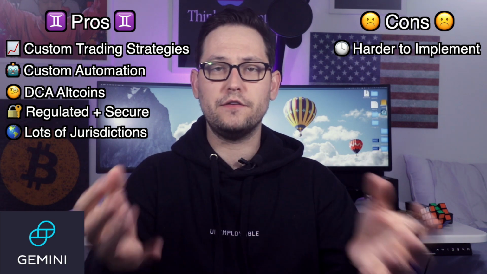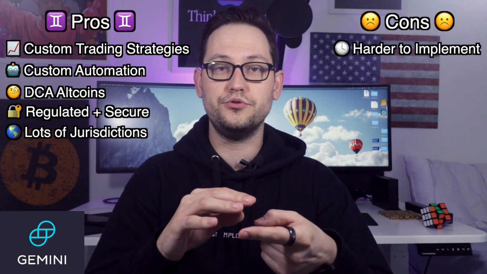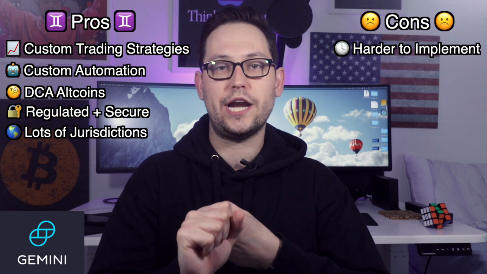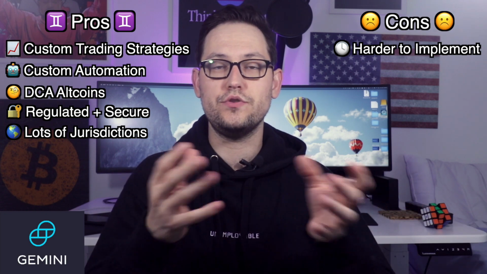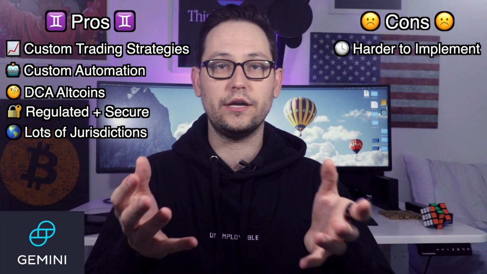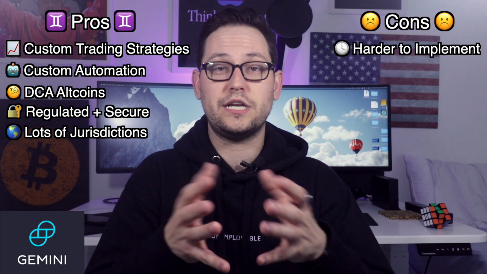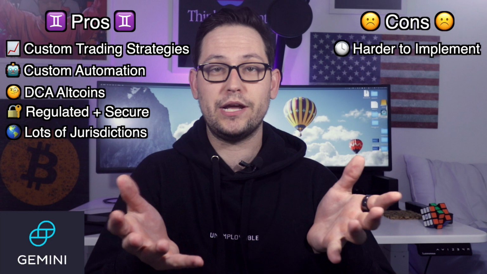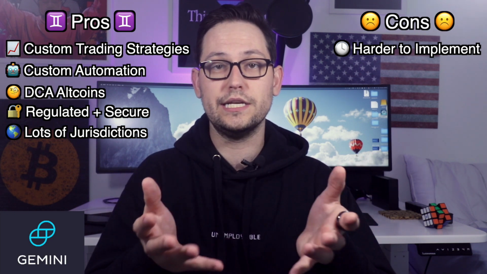The trade-off of the amount of time that you're taking to set up this strategy, you might find worth it if you want to get lower fees than any other strategy or implement some sort of custom complex trading strategy that you can't actually implement over on Strike or any of the other examples that we're going to talk about today. Or if you just want to dollar cost average obscure altcoins, I think the Gemini API is definitively the best way to dollar cost average into any altcoin that is offered on Gemini.